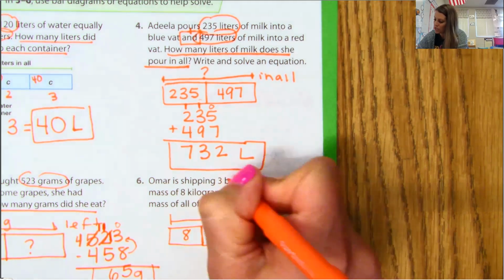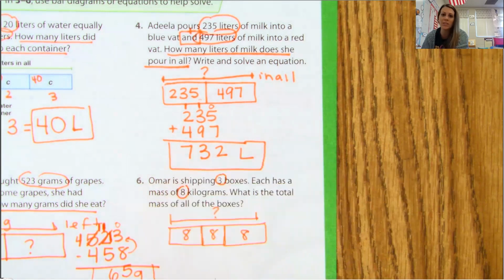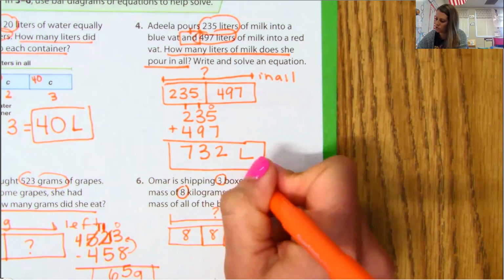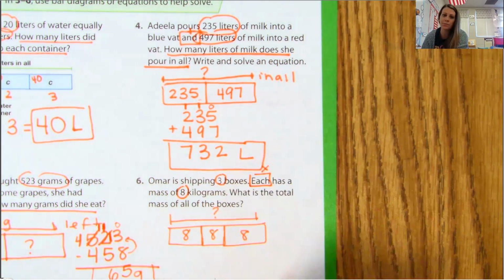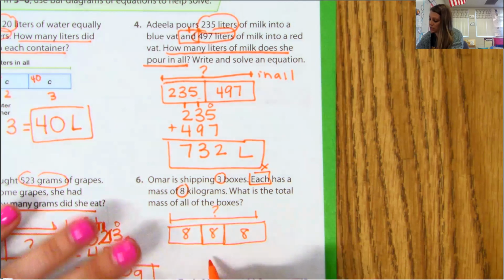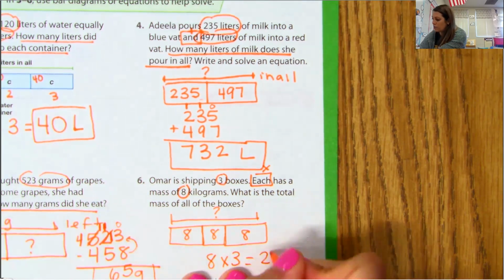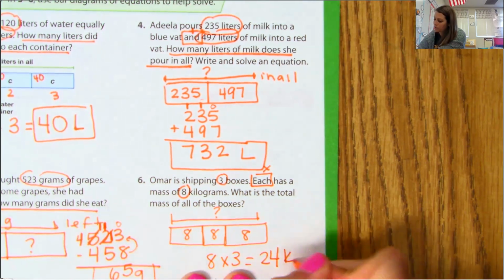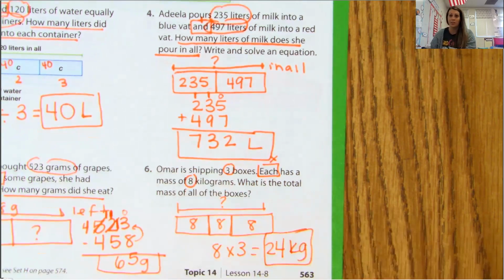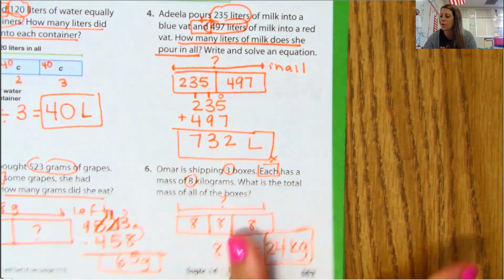What are you guys going to box? We had 3 and we've used 8. What's the key word? Box it. You should have boxed each. And we know each means, I hope, multiplication. So we're going to do 8 times 3 equals what? Write it down. It equals 24 kilograms. If you got that right, do the disco. Oop, oop. All right, last one, and then I'm sending you off on your own.